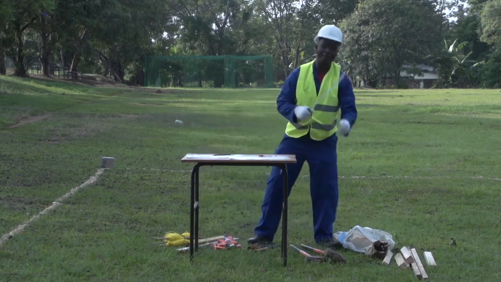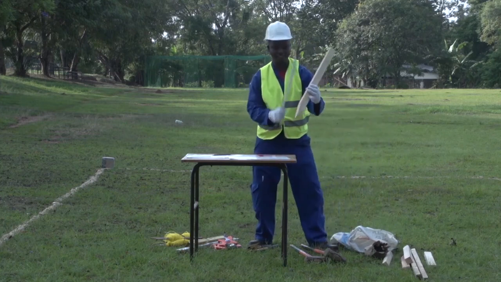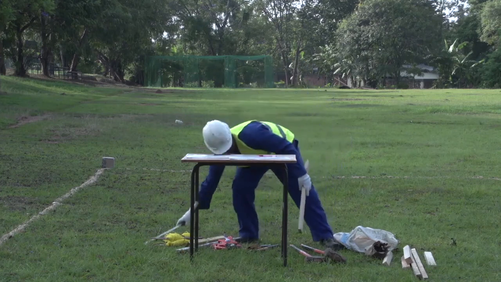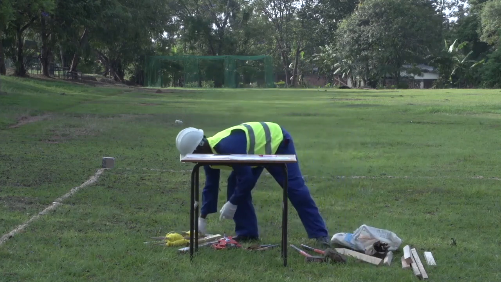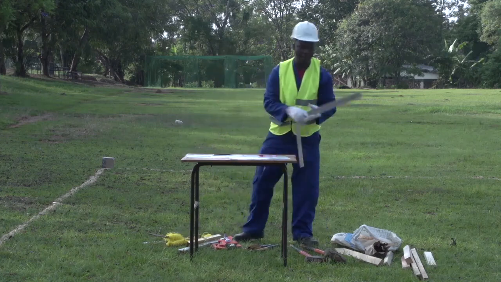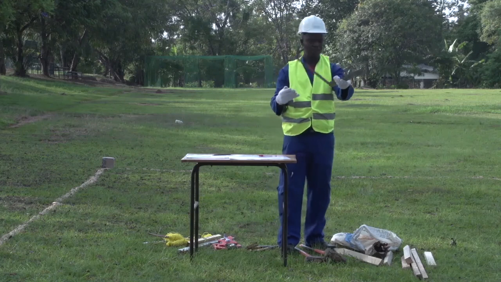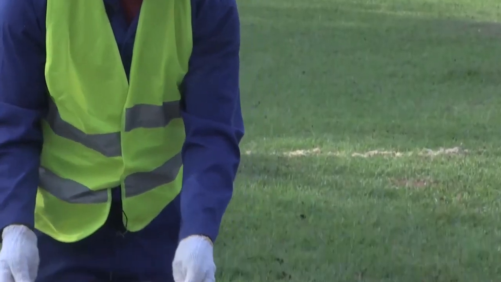Here also I have a machete. This one we use for shaping the pegs. Here also I have a steel square or a builder square. This will help us to put a right angle.